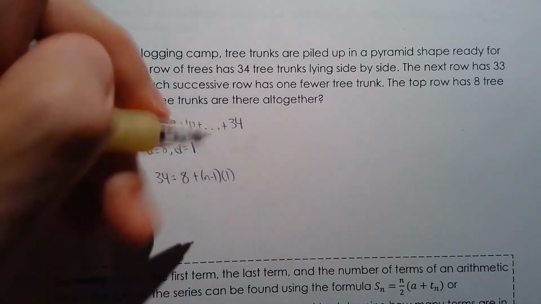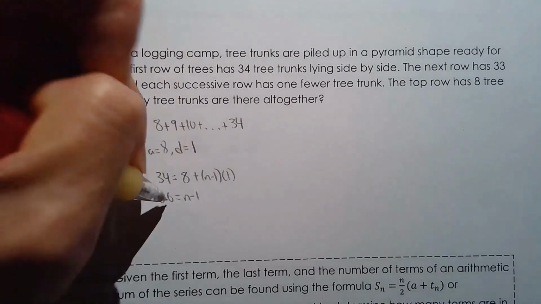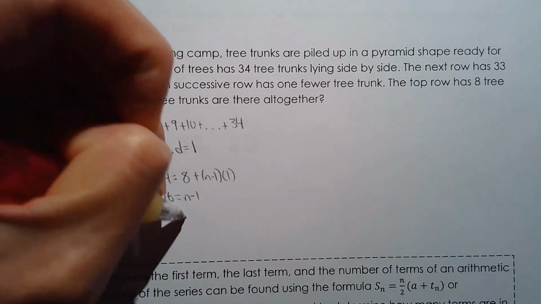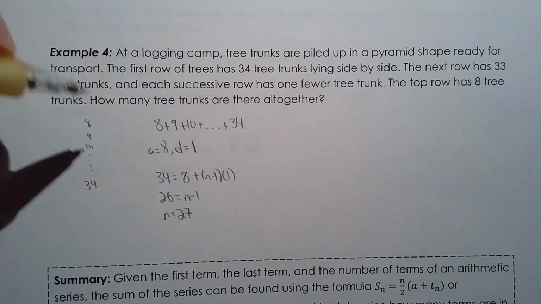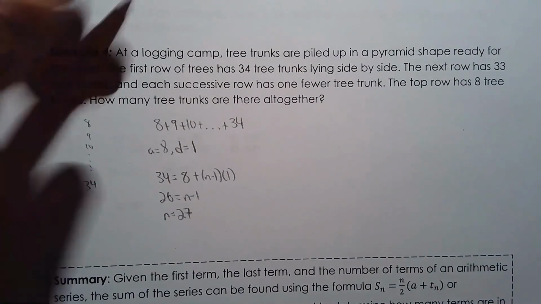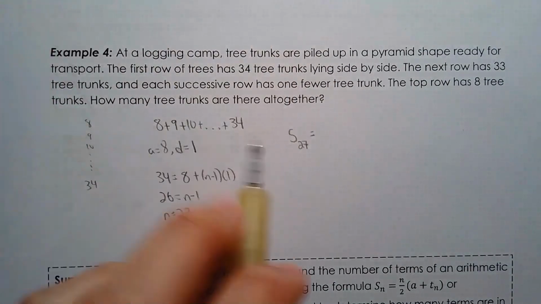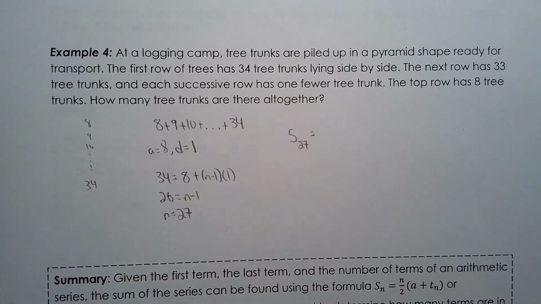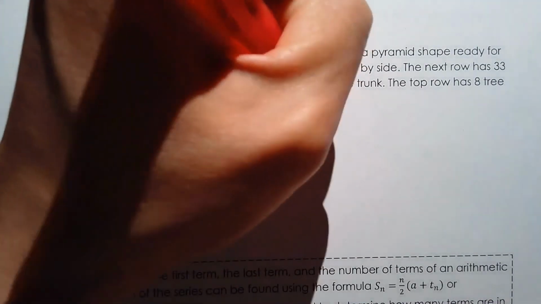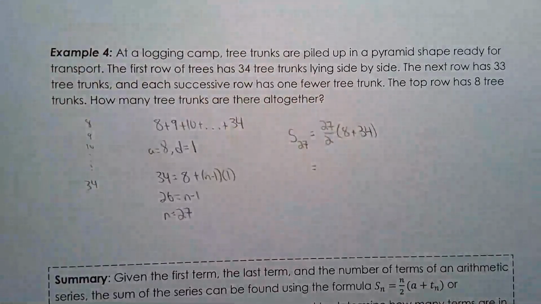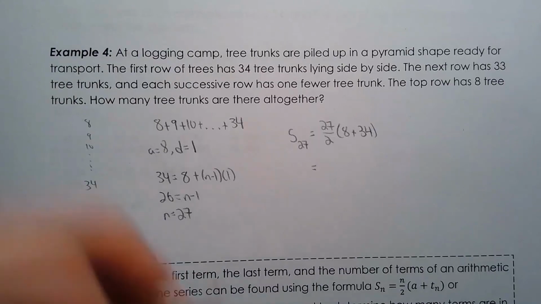That's nice to know. So use the arithmetic series formula. I'm going to use a shorter version because I have the first and last term of the arithmetic series. So 27 over 2, 8 plus 34, 567. Therefore, there are 567 tree trunks altogether. All right, so that's the lesson for arithmetic series.